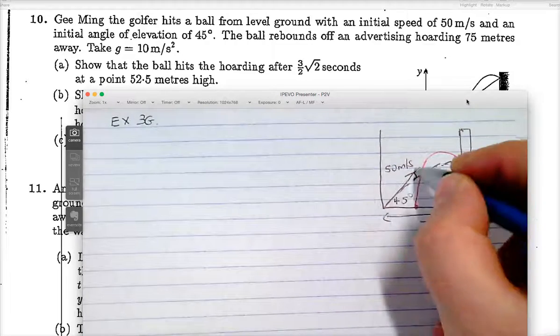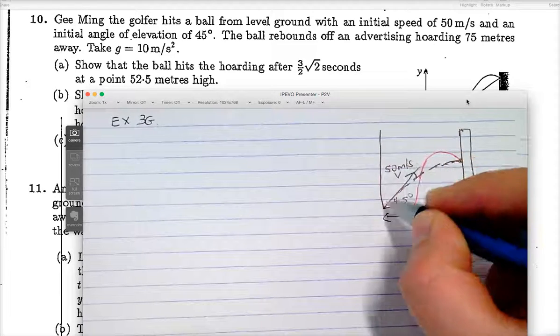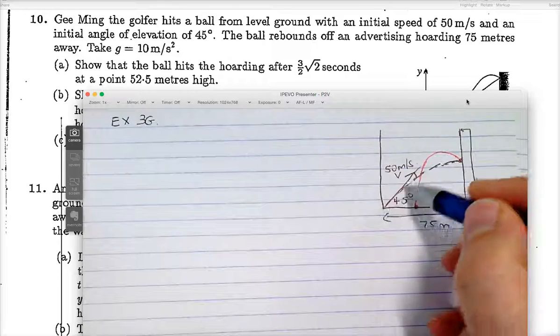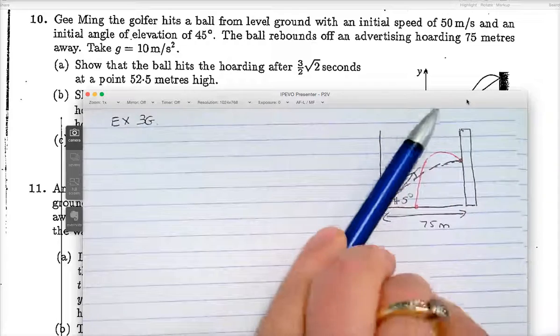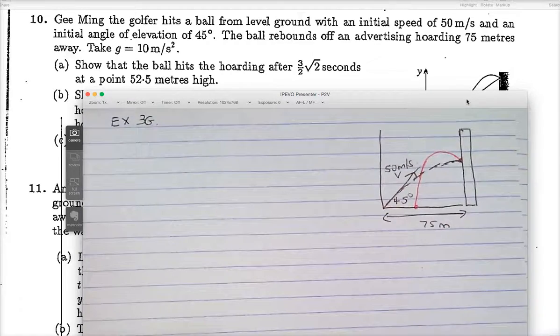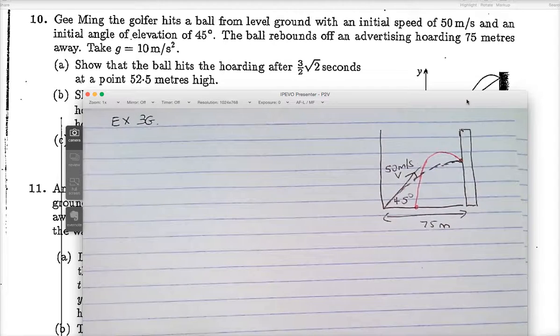We have it curved like that because the particle won't always stay at that angle. Do you know what I mean? It's just initially at 45 degrees, then you've got gravity acting on it, so the particle will go lower. That's the initial trajectory, but then it goes down because of gravity. Now, this is 75 meters, and g, the acceleration in the vertical direction, is 10 meters per second squared. Of course, that's acting downwards, so it's negative 10.